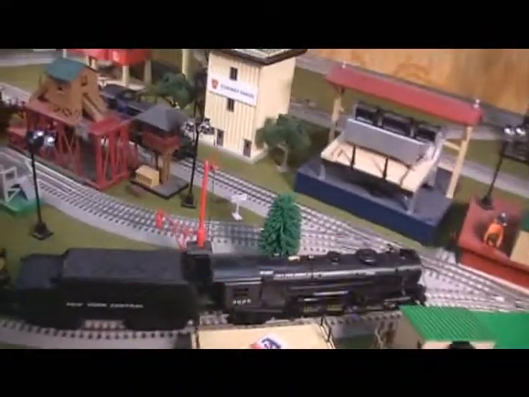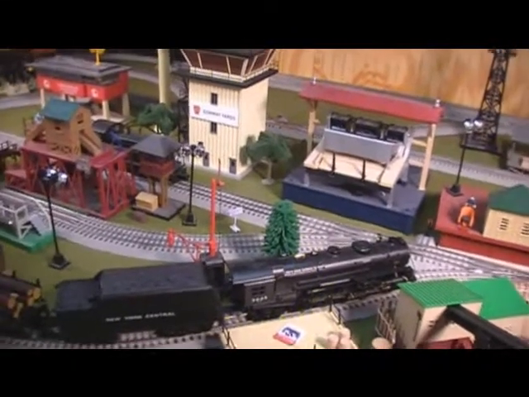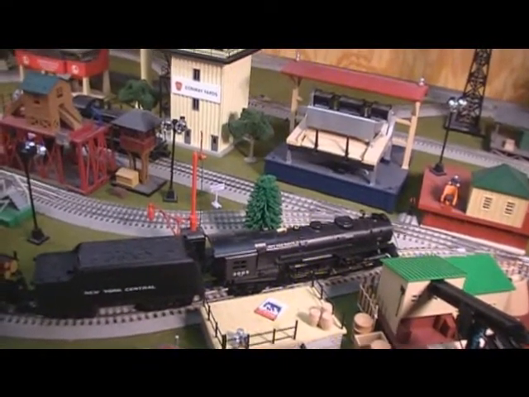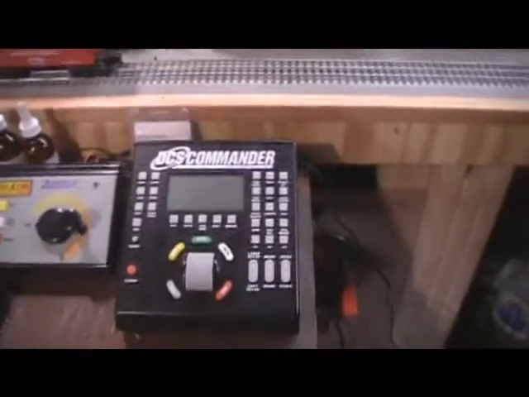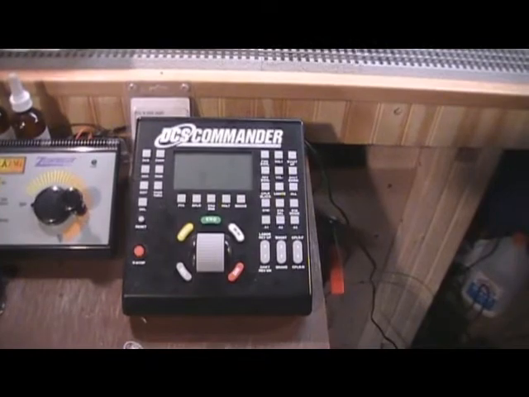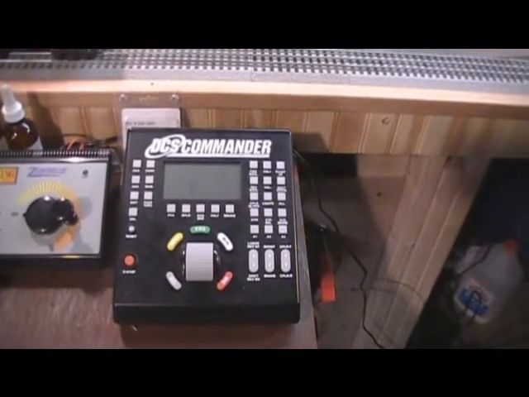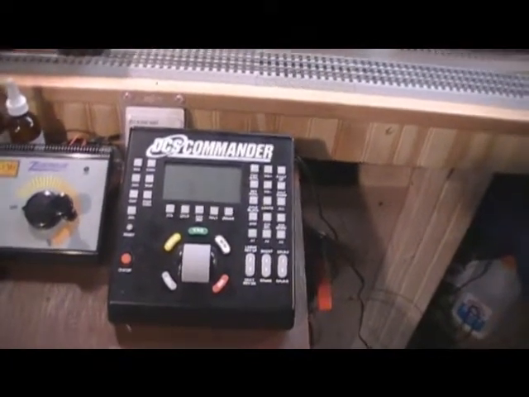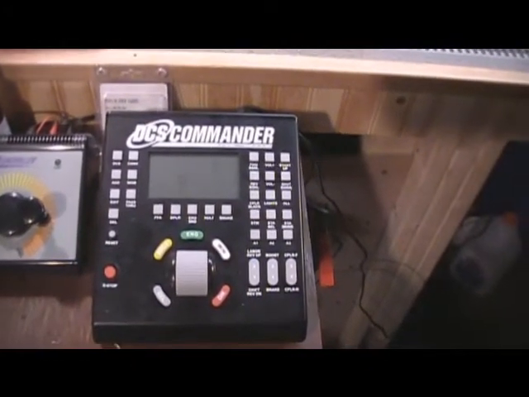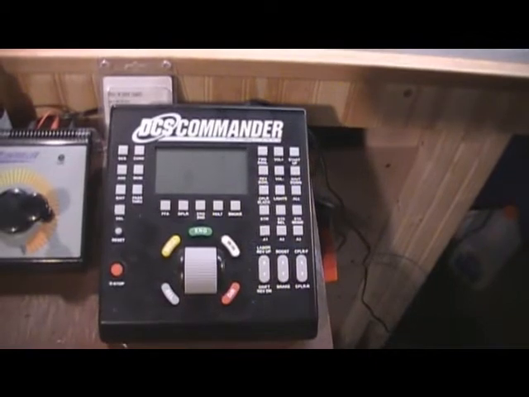Now on the inside loop is PS2. I'm running DCS, that's a PS2 engine. I'm running DCS on the inside loop. And I'm controlling it with the new DCS Commander right here. I really like this DCS Commander, I really do. It's not as versatile as the full DCS system, which I do plan on upgrading to in the future. But again, in later videos I'll be giving you my thoughts on these things.